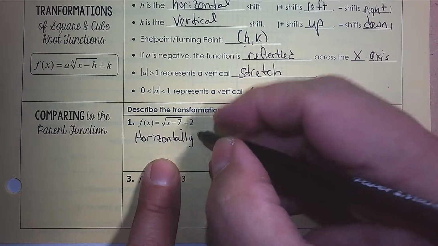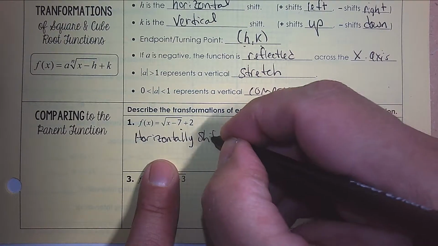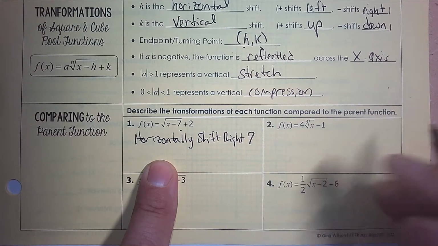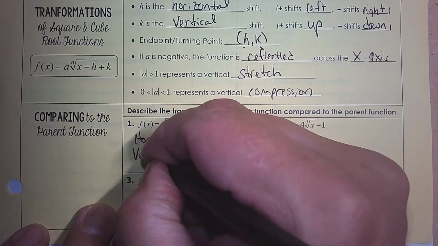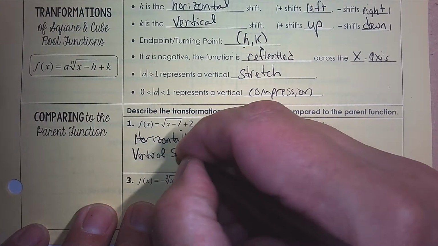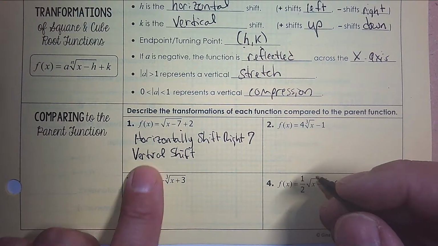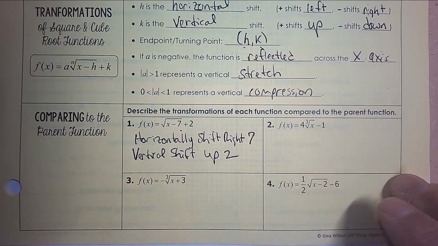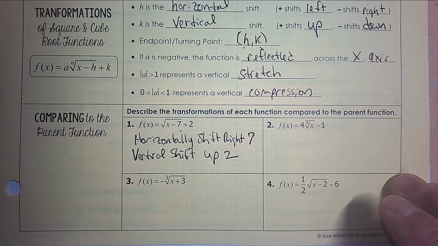So horizontally, which way are we shifting? And then what does the 2 do? So the 2 is what type of shift? A vertical shift in what direction? So we're going to start with the word vertical or horizontal and then describe it.